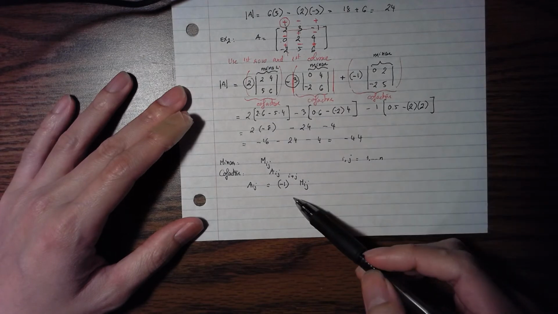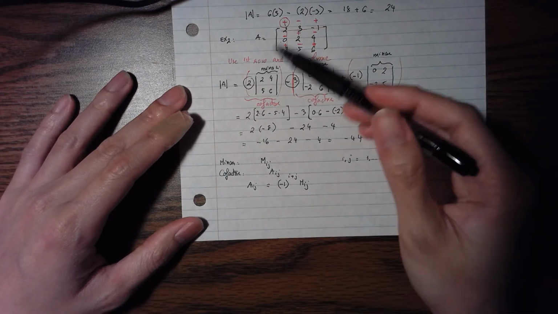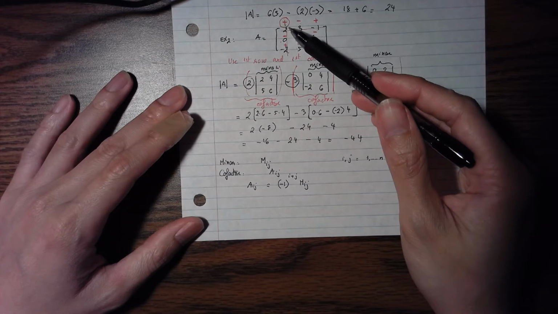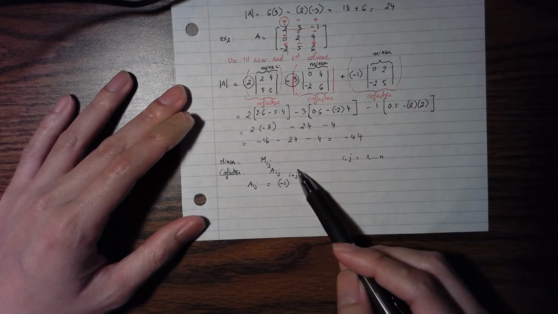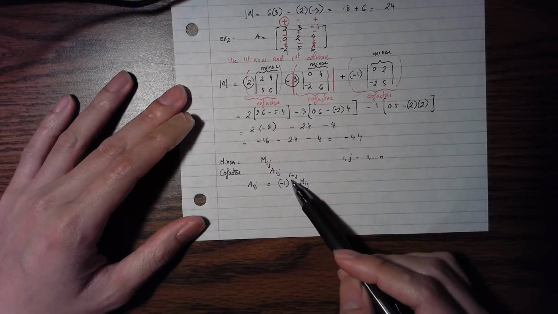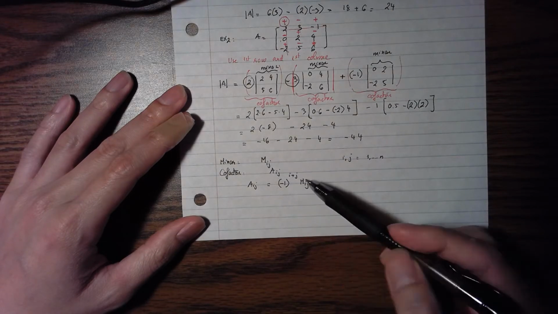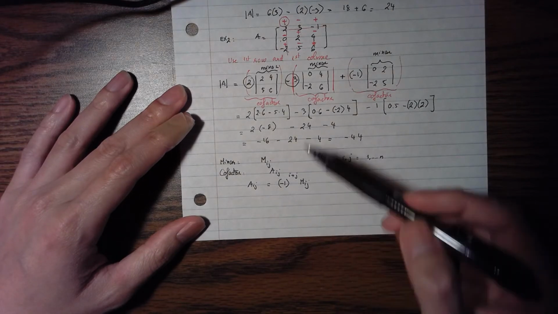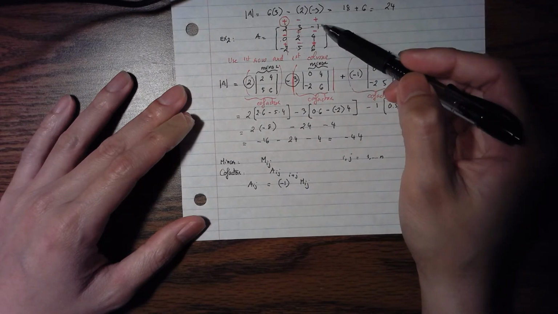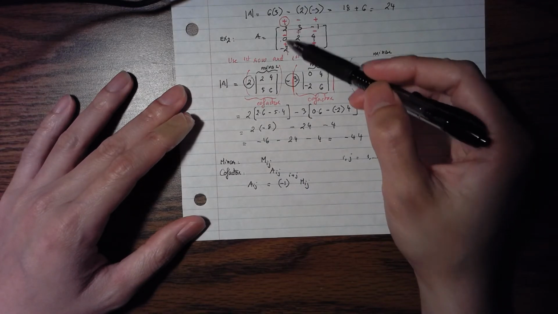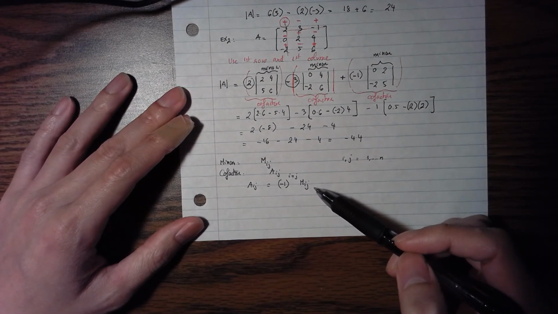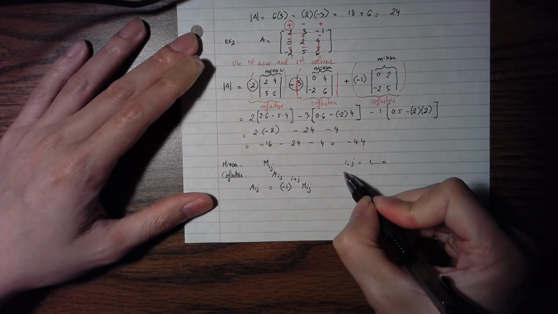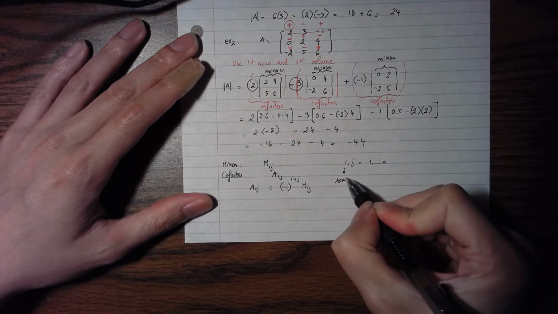The reason you can come up with positive 2 is because of the part -1 raised to i plus j. So ij is easy to do. This is the first row and the first column, where i is row.